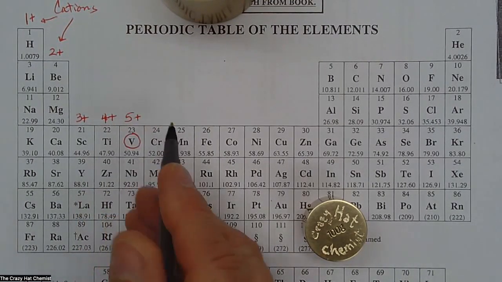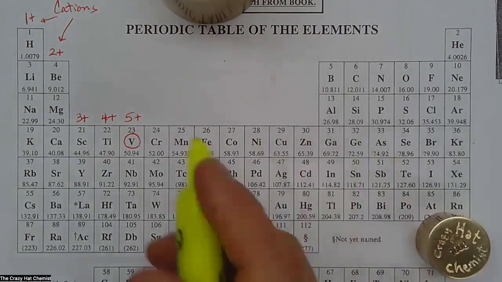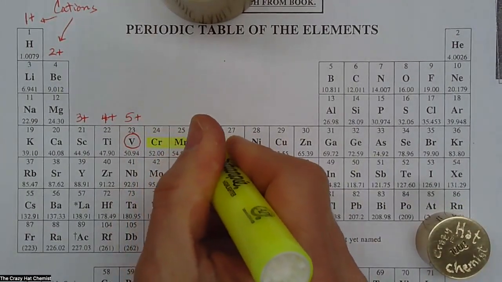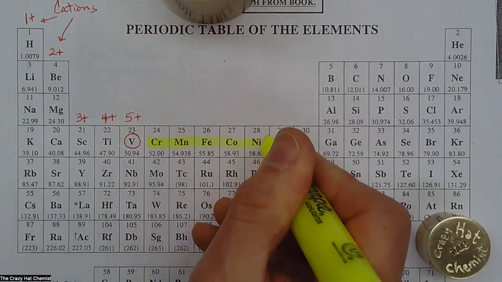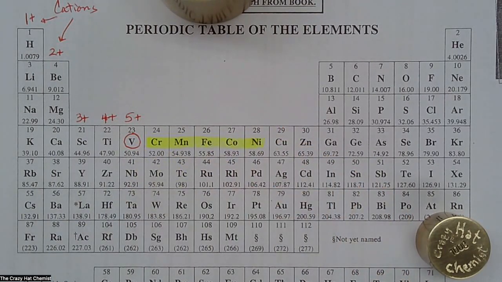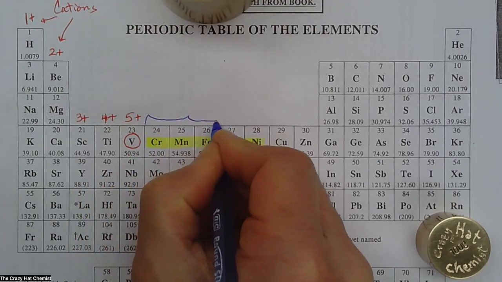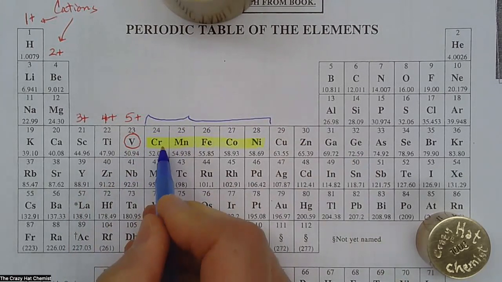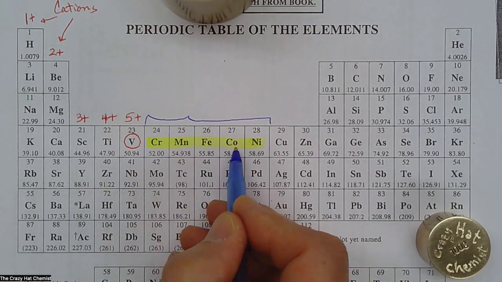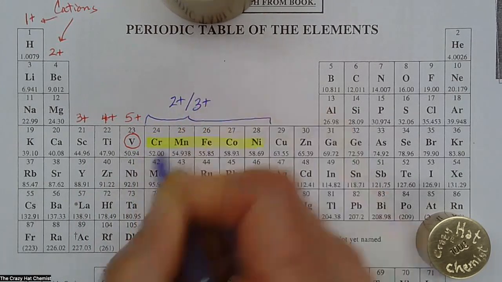So now that you counted to 5, what you're going to do is count 5 more elements. Okay, so here we go. 1, 2, 3, 4, and 5. These 5 elements, chromium, manganese, iron, cobalt, and nickel, have a 2 plus and a 3 plus charge.